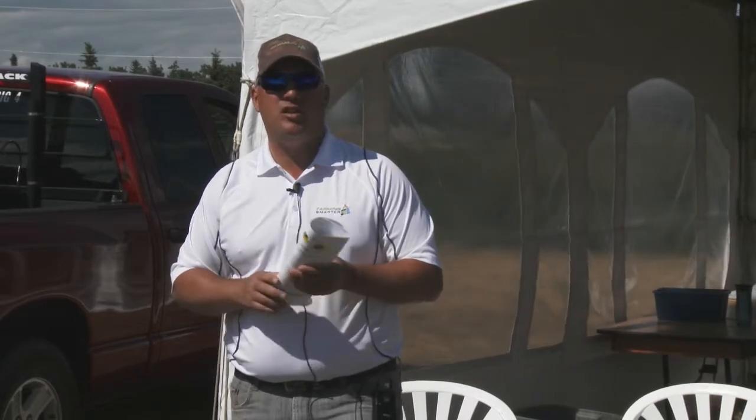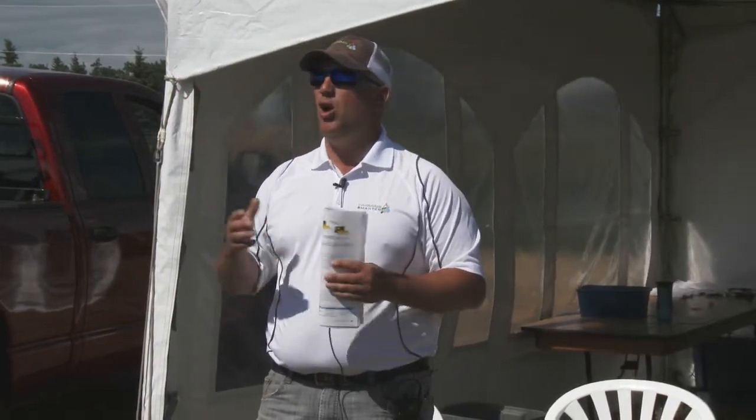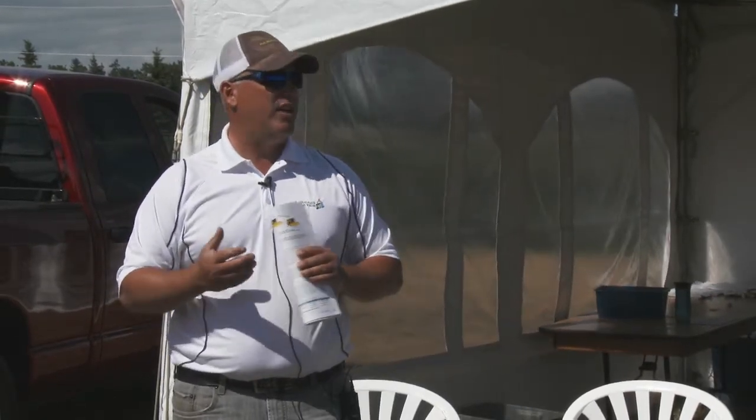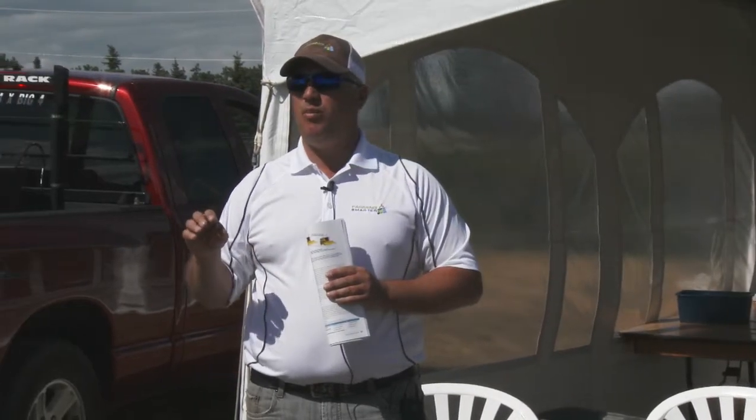A second project that we're working on is using multiple years of yield maps as a way to just do variable rate research in canola. That's the first year that we're doing that, but we're using little study blocks within a field.